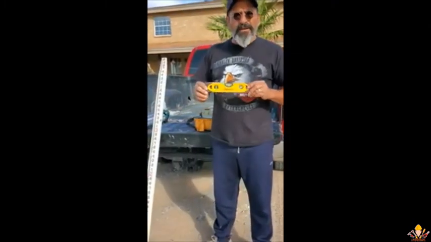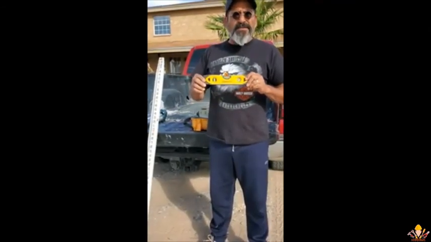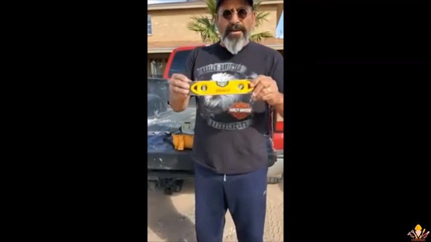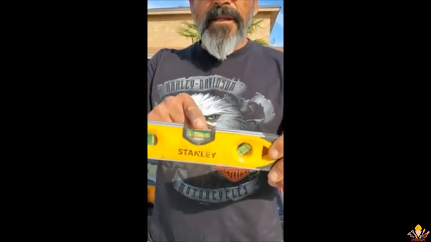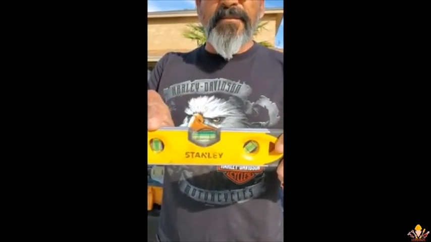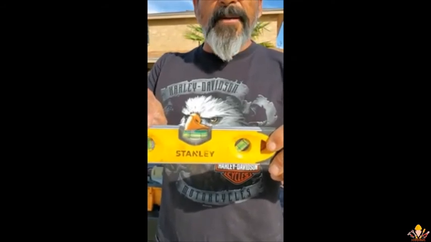This is a torpedo level, and our torpedo level sometimes sits on top of our tripod. As you can notice here, there is a bubble that goes there as well, and the idea is to get the bubble in between the circles to make sure the tripod is level for the base.